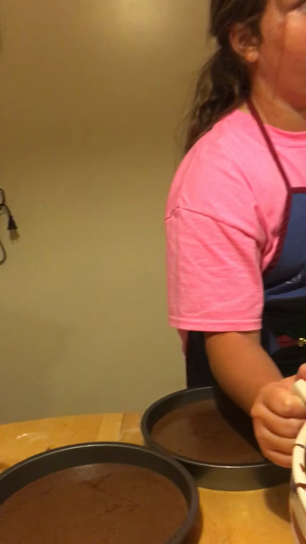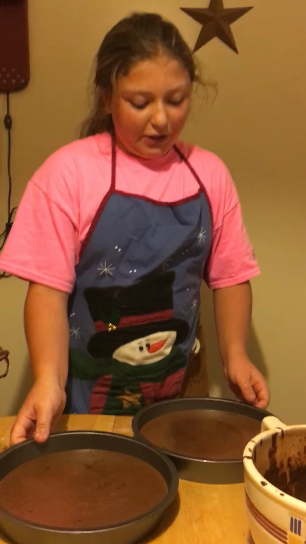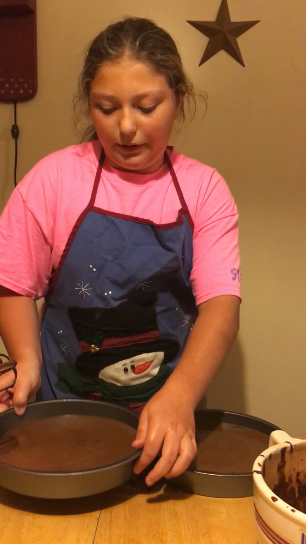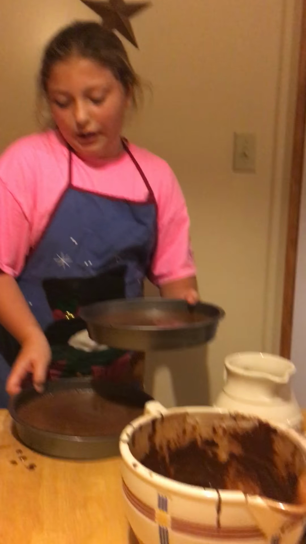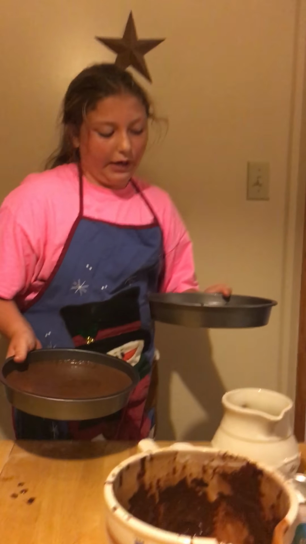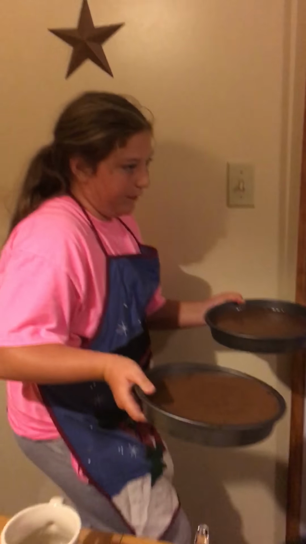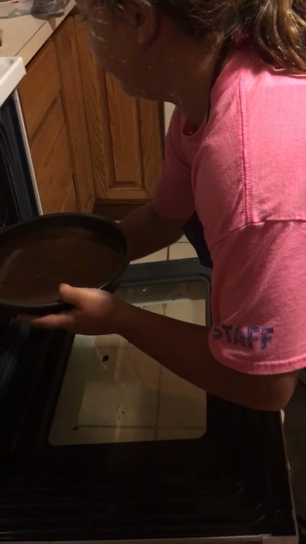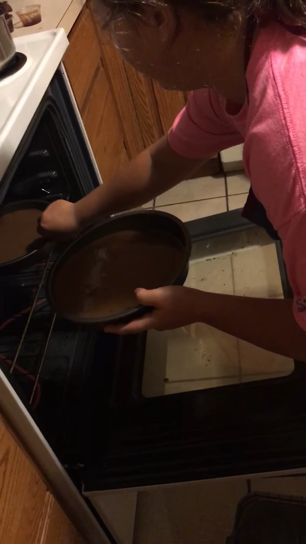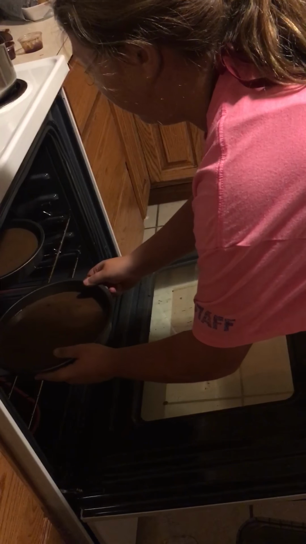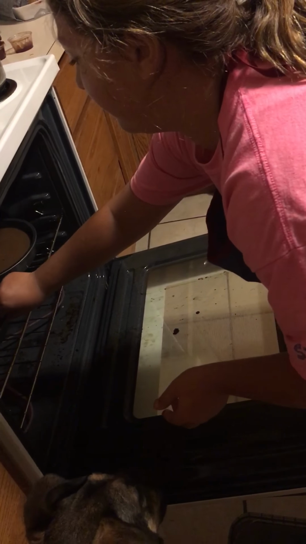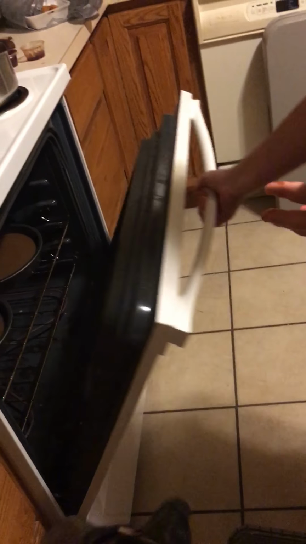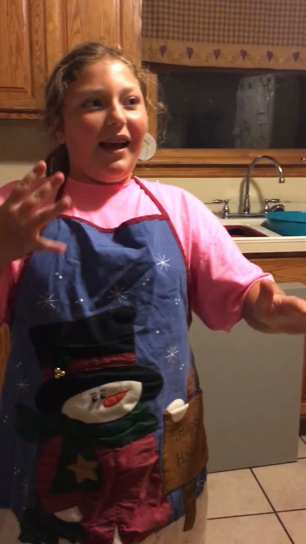Then when you're done with all your mixture, you will place both of them in the oven, which should already be set to 350. Okay, then you close the oven, and you leave it in there for 30 to 35 minutes.